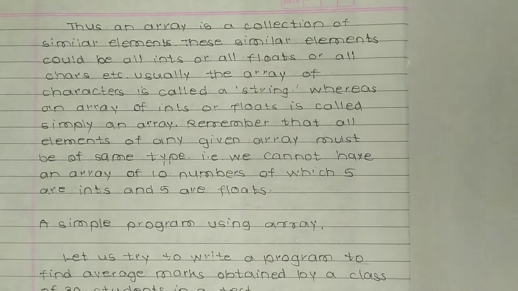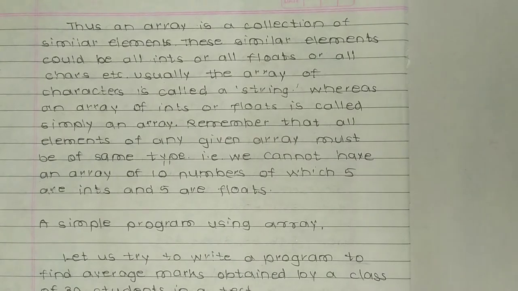Remember that all elements of any given array must be of the same type. That is, we cannot have an array of 10 numbers of which 5 are ints and 5 are floats. So all should be the same, that is, all should be floats or all should be ints.